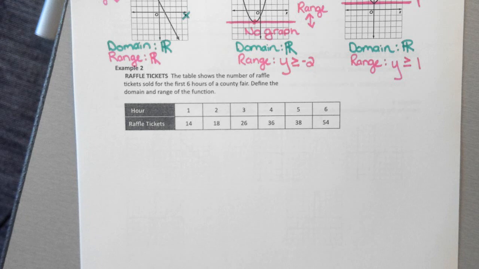Now, I almost feel like these examples are easier. I know that there are words and there's a table and it looks like, ooh, it's words. It's not. It's actually, I think, a little bit easier. So this is kind of like a real life example. We've got raffle tickets, we're selling them. The table shows the number of raffle tickets sold in the first 6 hours. So hour 1, I sold 14, hour 2, I sold 18, and so on. It's asking me again for the domain and the range.